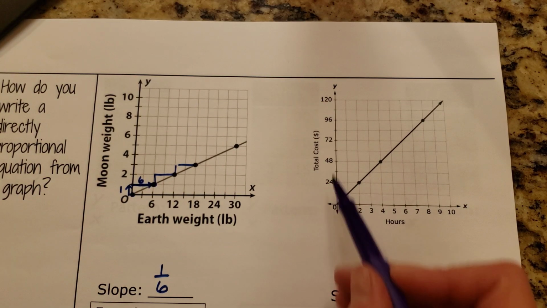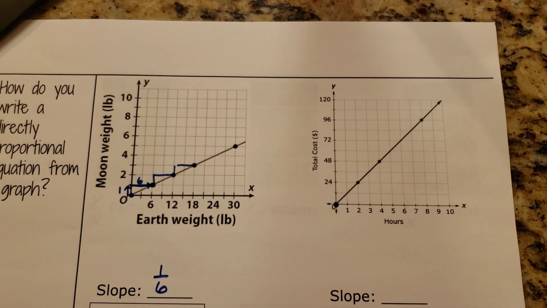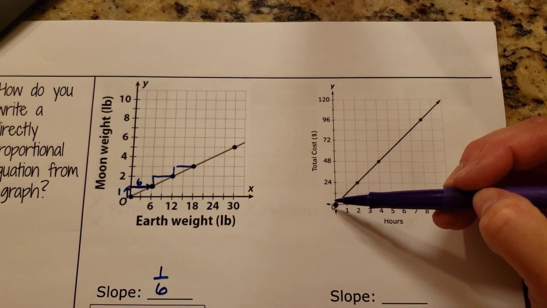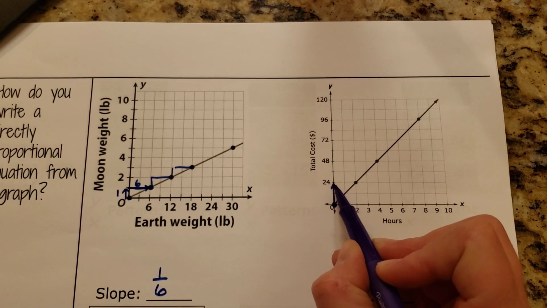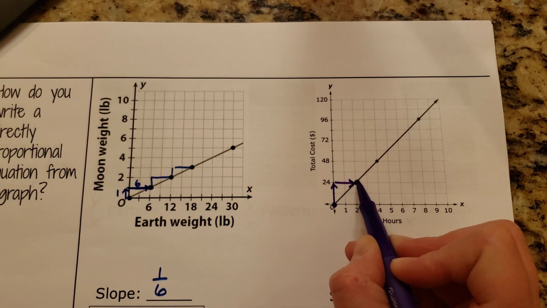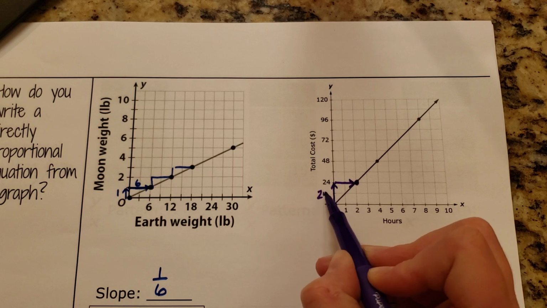Here we've got hours and total cost. We've got a few points on that line. We can always use the 0, 0. But looks like the y-axis counting by 24s, the x-axis is counting by 1s. So when we rise and run over to this next point on the line, the rise from 0 to 24 is a rise of 24.